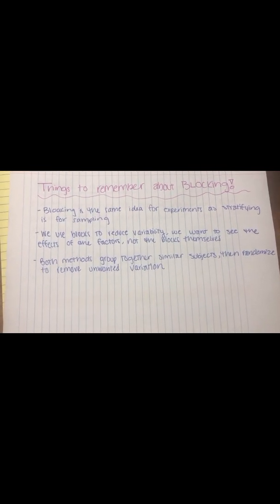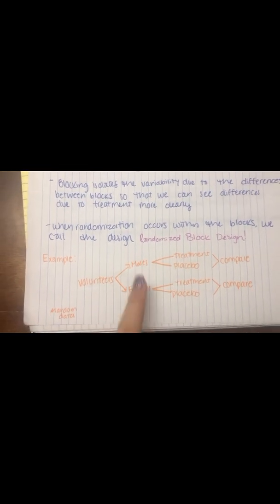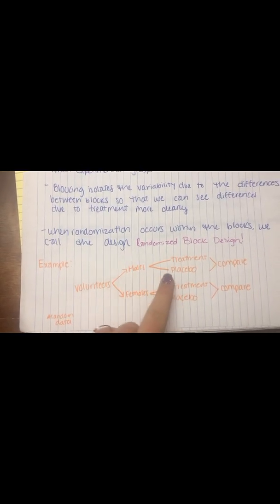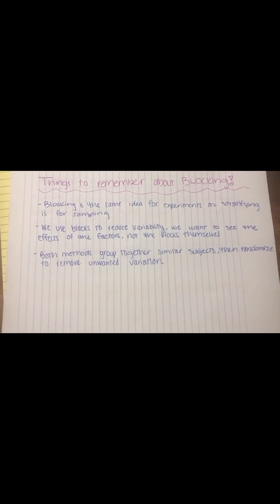Like I said, we use blocks to reduce variability because we want to see the effects of the factors, not the blocks themselves. In this last example that we had here, we cared about the effects of our treatment, not males versus females, but we wanted to see the differences that males versus females had. Lastly, both methods group together similar subjects, and then we randomize them to remove unwanted variation.